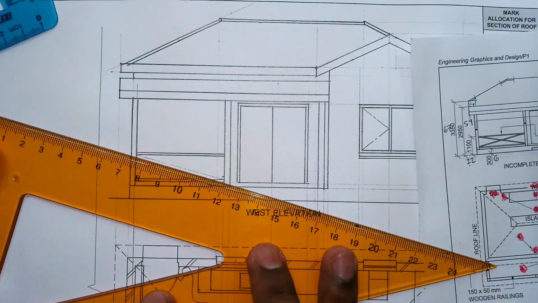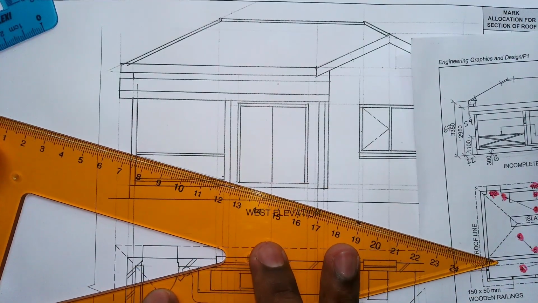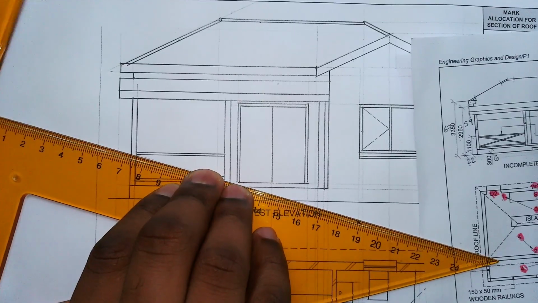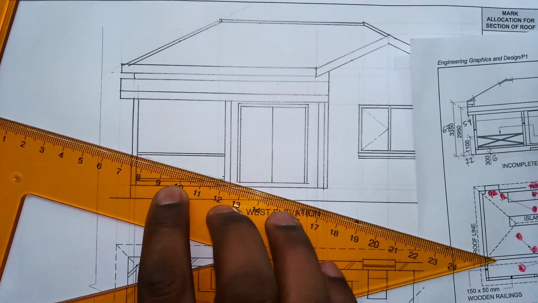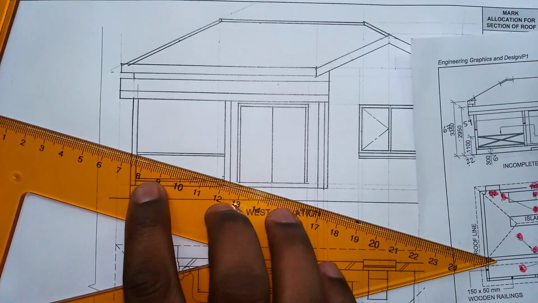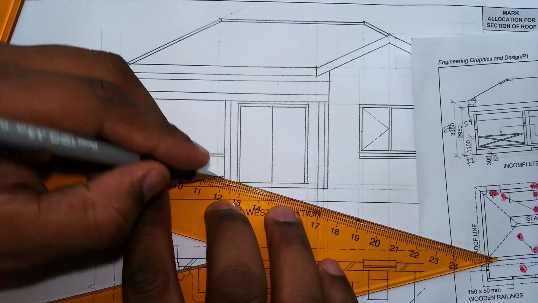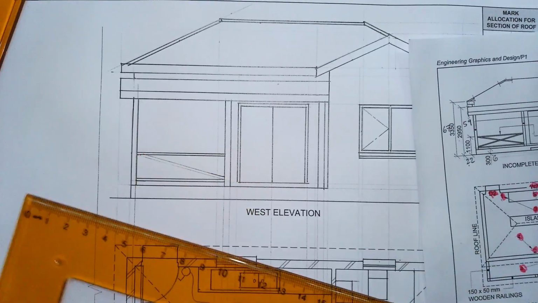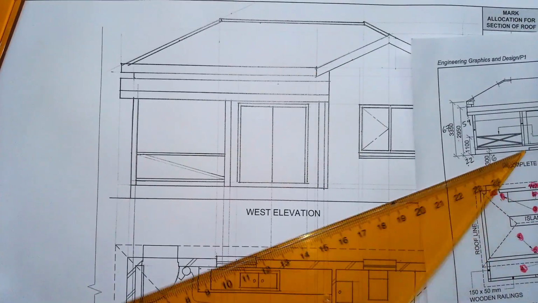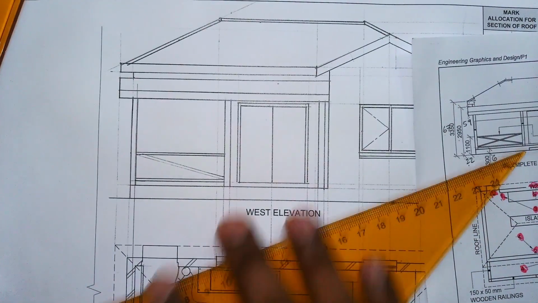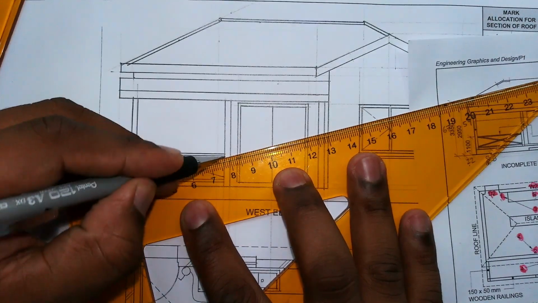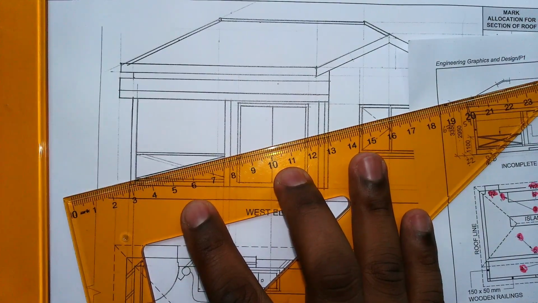Then I align my set square with the line that I drew now. Then I put my set square next to this one, then I slide it to that point. I'll just draw a construction line for now, okay. And then connect this, draw an outline, okay.